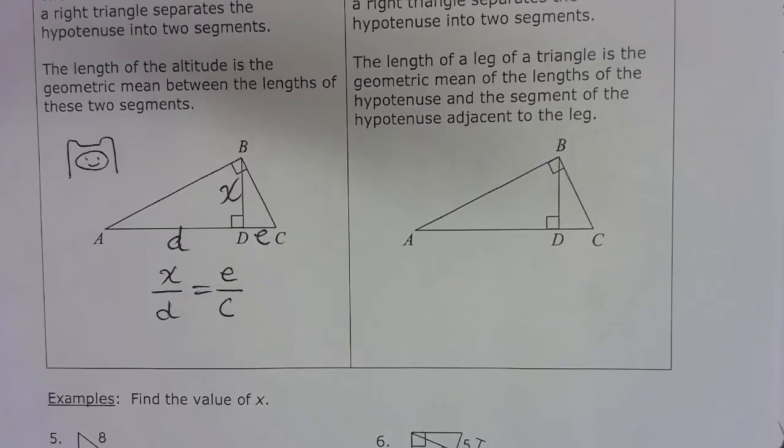Of course, I don't have any whiteout. Naturally. Oh, what did I lose? Okay, I don't know what happened to my whiteout.